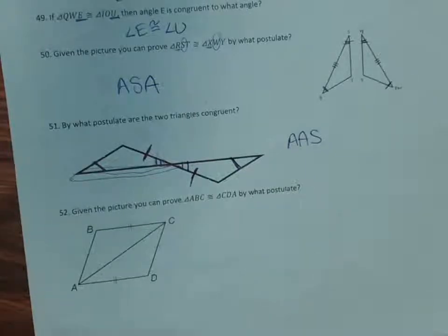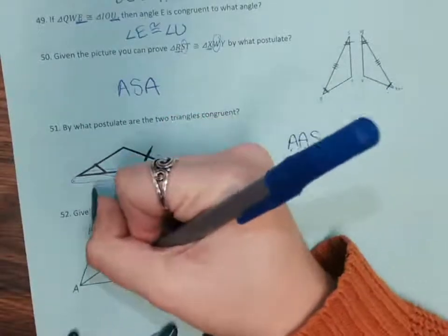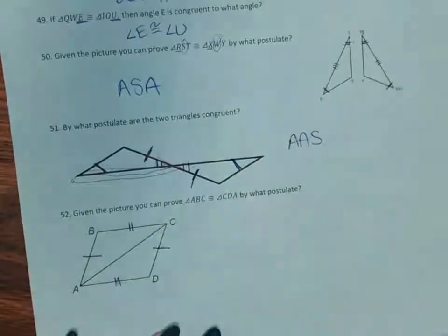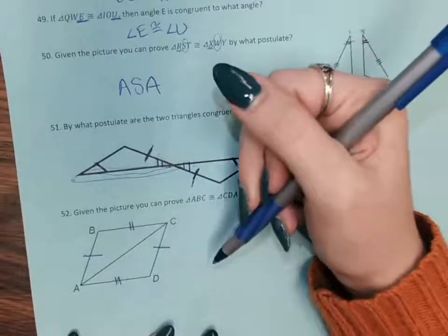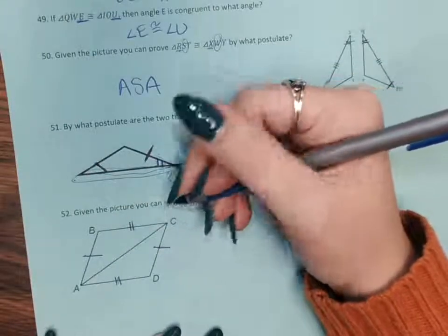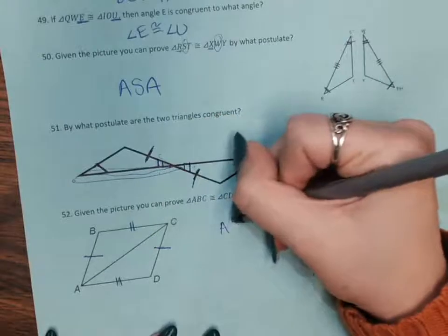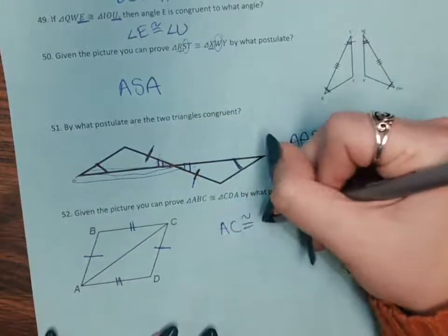So this next one, it tells me this side is congruent to this side is congruent to this side. So given the picture, can you prove that triangle ABC is congruent to triangle CDA? And yes, we can, because when I have two triangles put together like this, we can say that AC is congruent to itself.